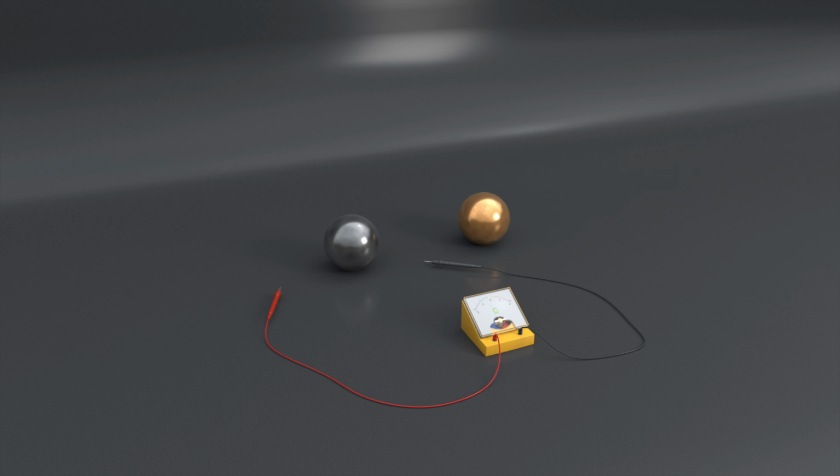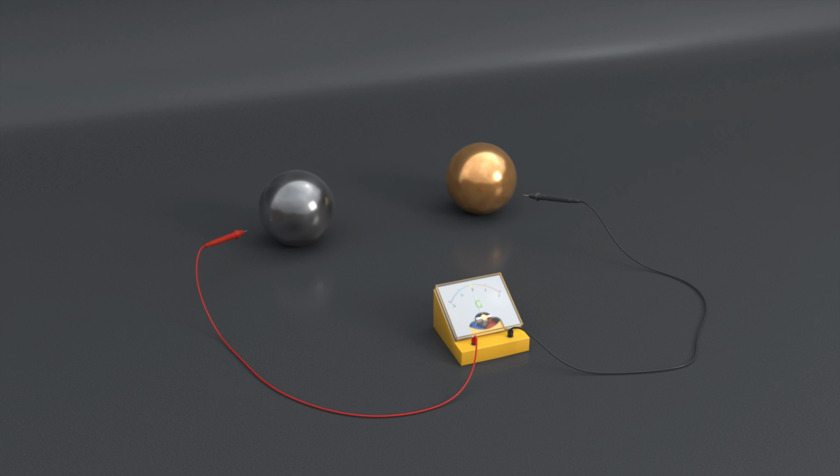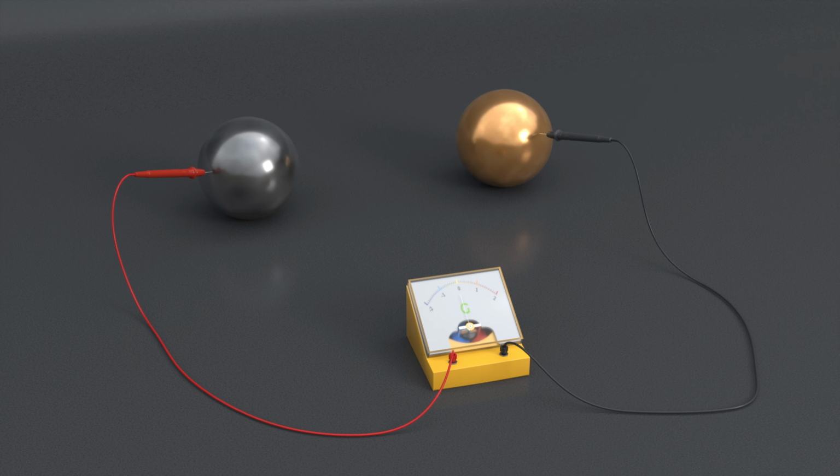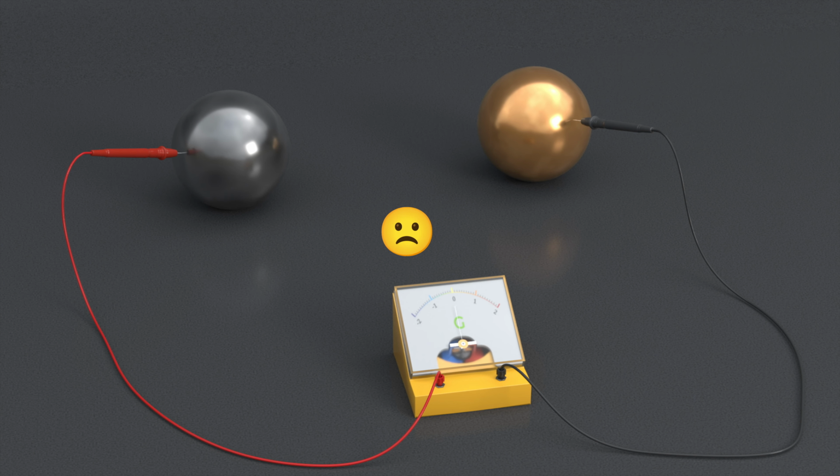Electric current is basically the flow of electric charge. Now you might wonder, can we just connect any two materials and have current flow between them? Well, from experience, we know that's not gonna happen. So under what conditions does current flow between two objects?